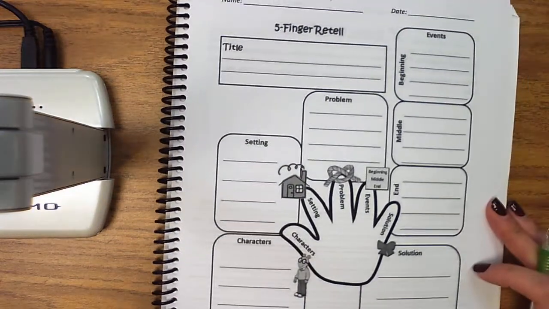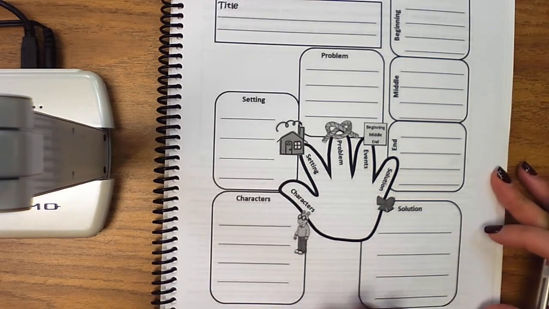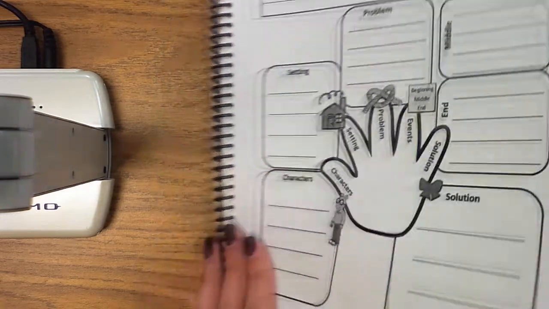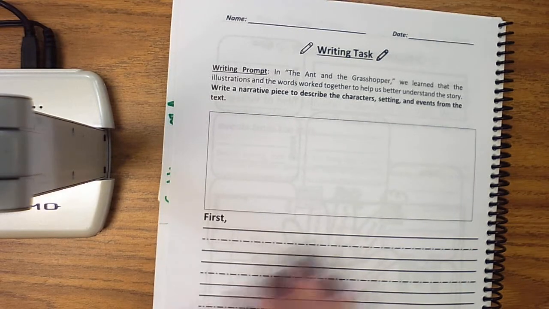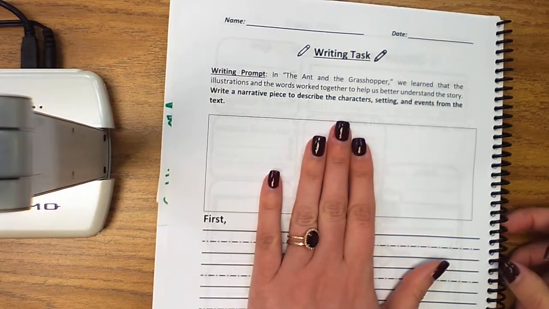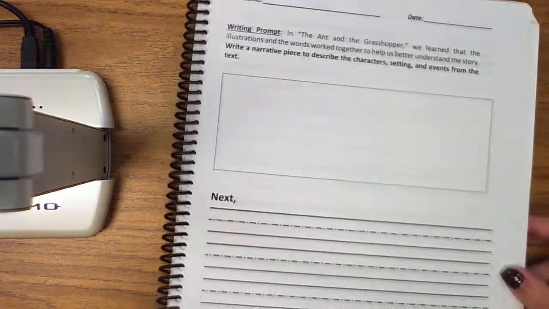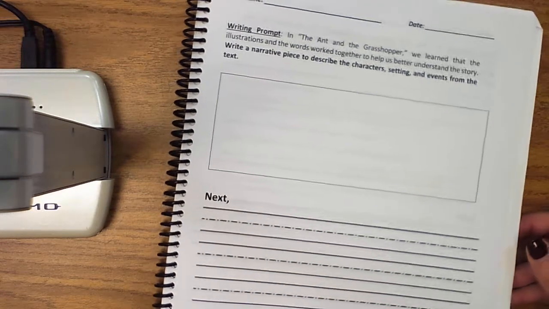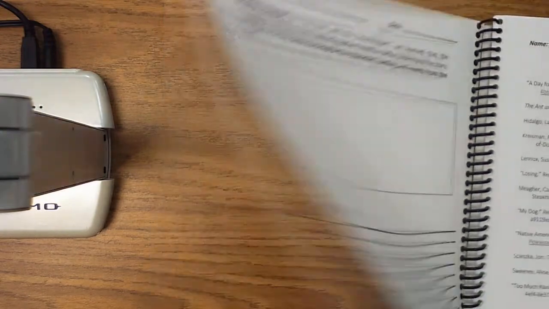You also have a 5-finger retell graphic organizer inside of your blue ELA spiral that you can use. You can use this story map to help you plan as well. But I'm ready to start drawing my pictures. I'm going to draw my first picture on my first page. That's going to be my beginning. I know it's the beginning because it says first. My middle will go on my next page where it says next. And my end will go on my last page where it says last.